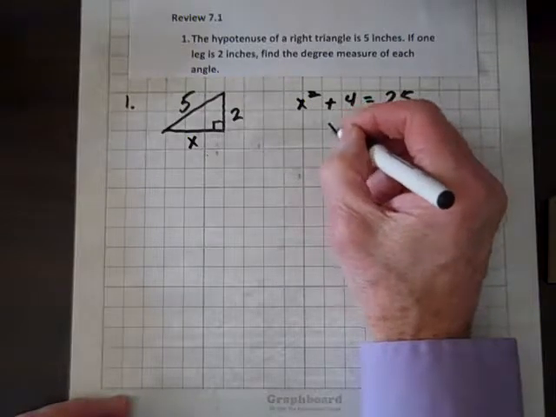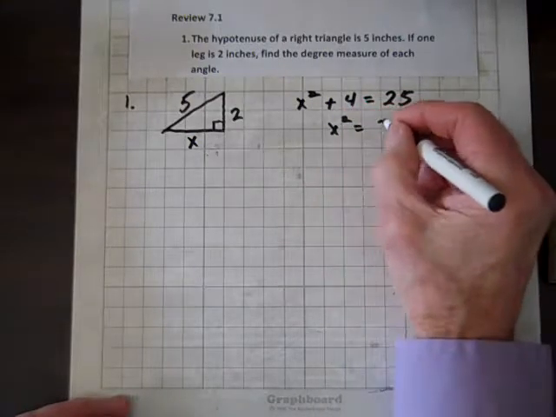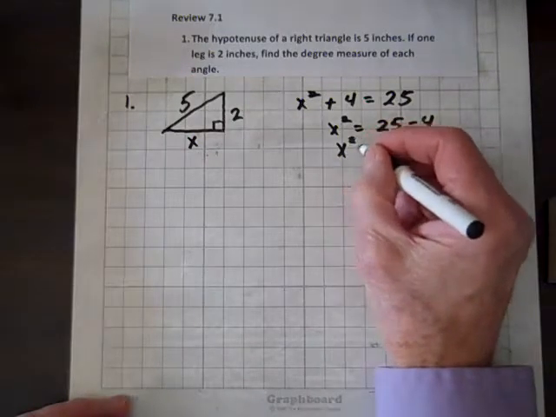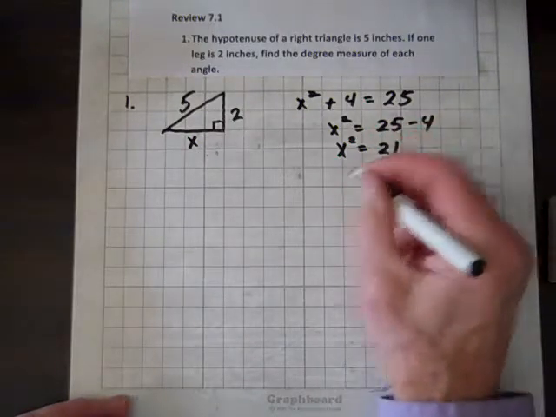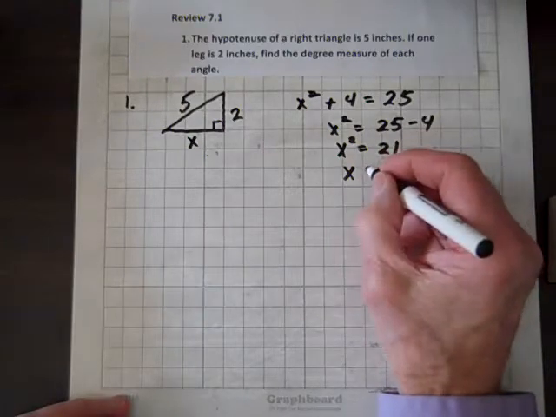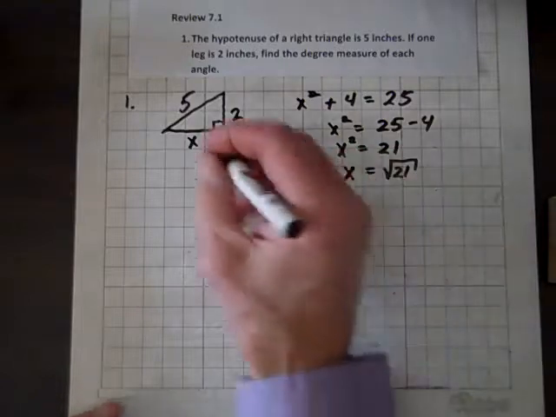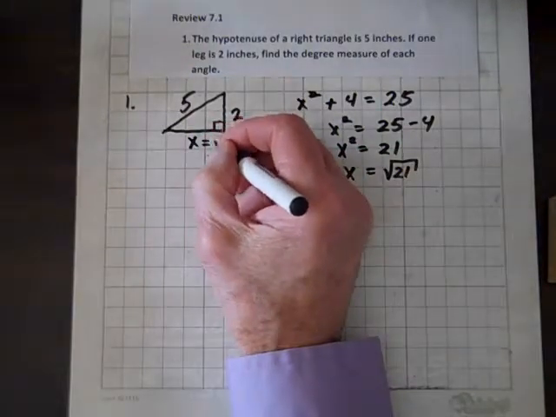So x squared equals 25 minus 4. So x squared equals 21. So then x, it's got to be positive, equals the square root of 21.